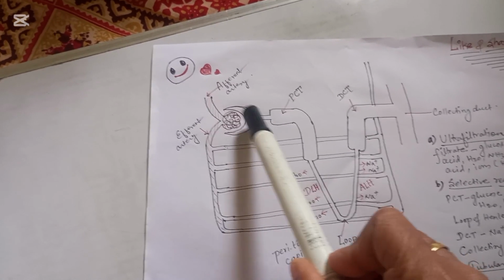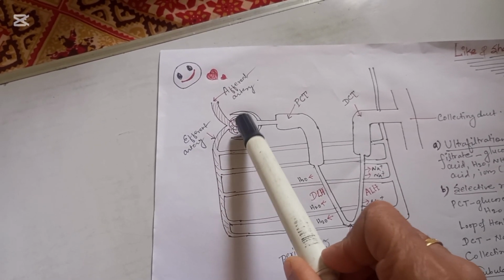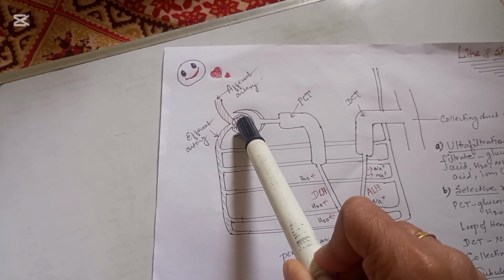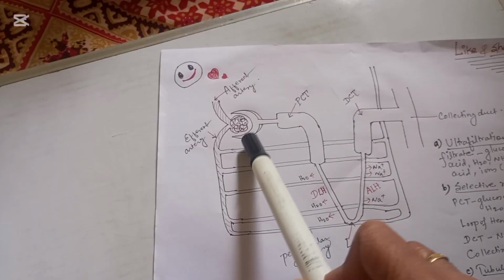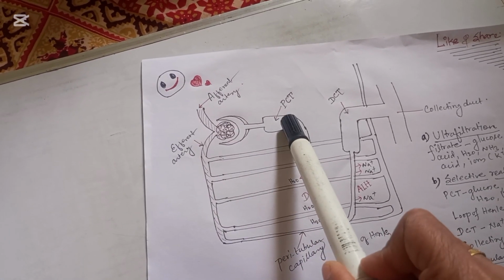Anyhow, because the hydrostatic pressure of the glomerular blood is too high, about 75 mmHg, it gets filtered through the capsule and is finally collected in the proximal convoluted tubule.